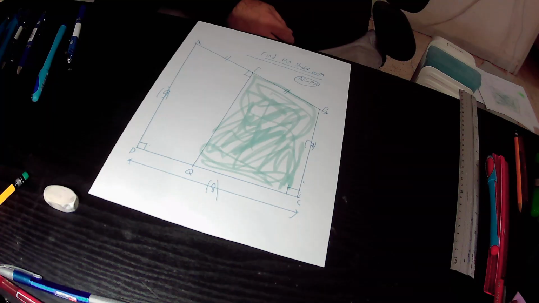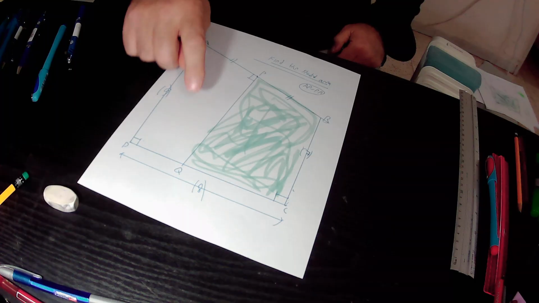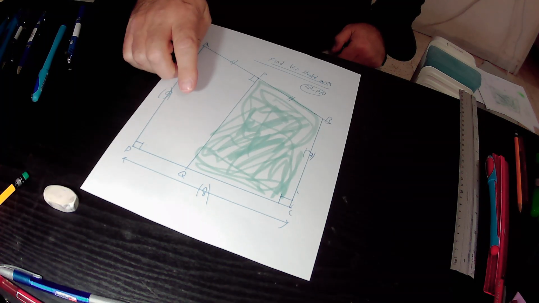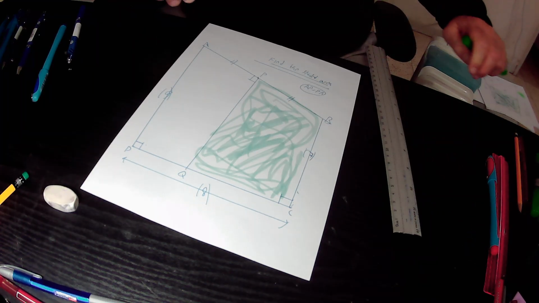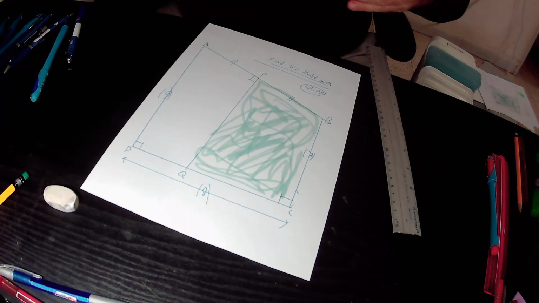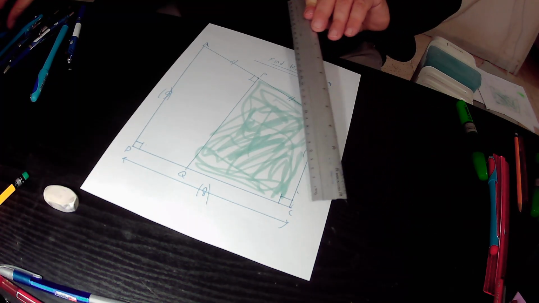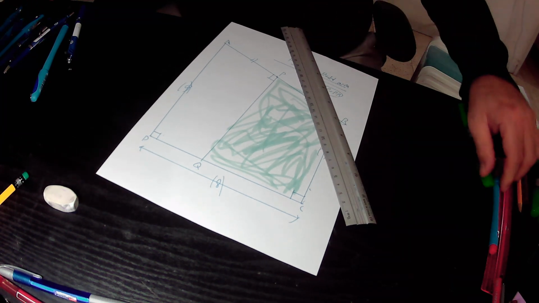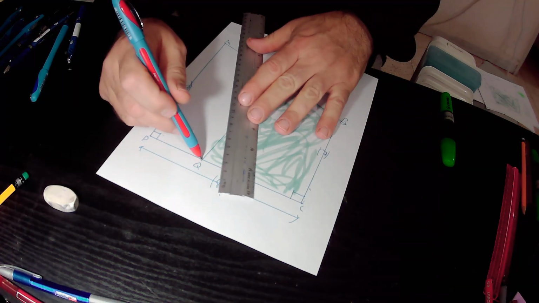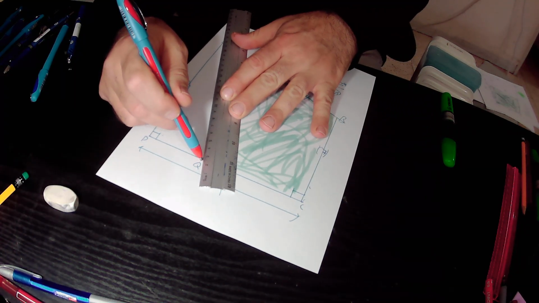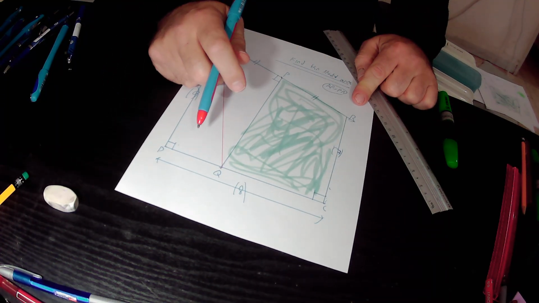First of all, we join points A and Q together by a straight line. Likewise, we join points B and Q together by a straight line.